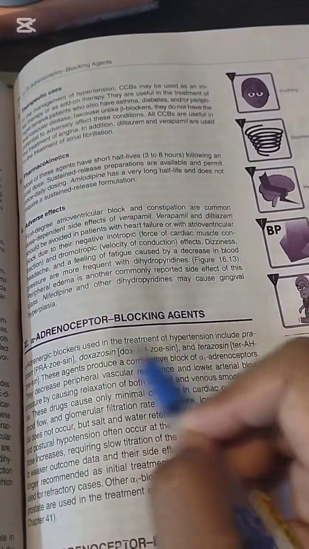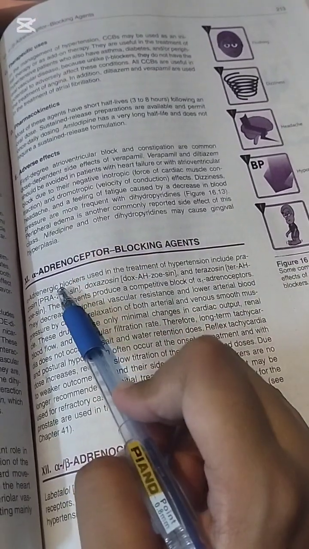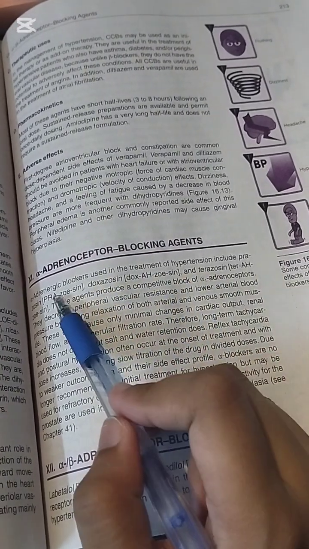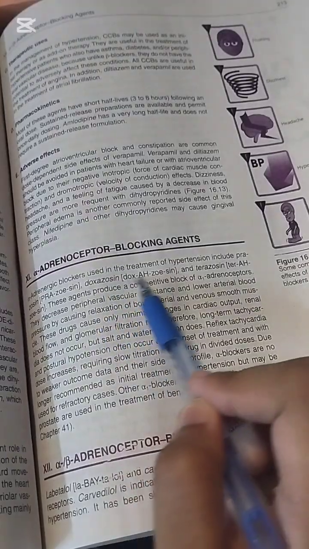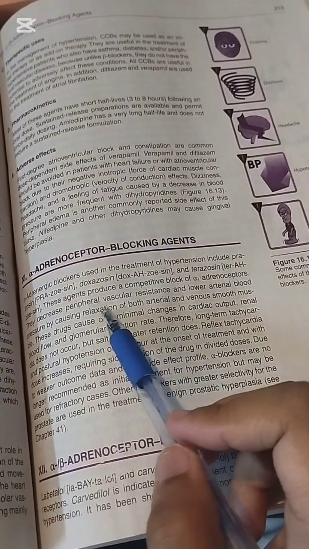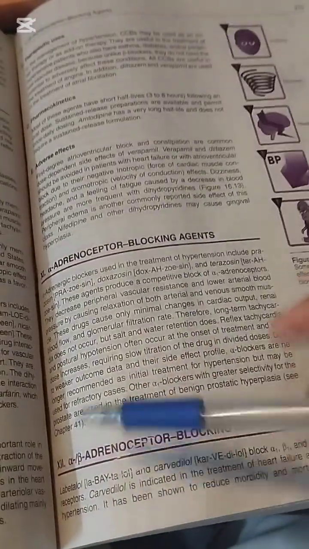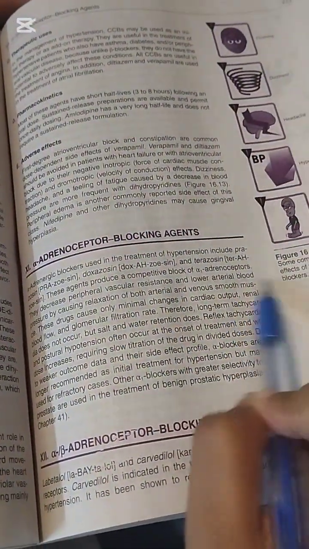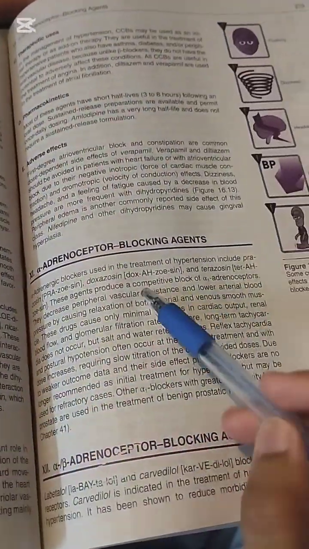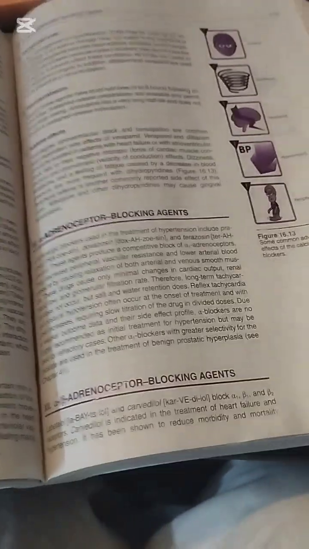Alpha adrenergic receptor blocking agents are prazosin, doxazosin, and tamsulosin. Alpha adrenergic receptor blockers used in treatment of hypertension include prazosin and doxazosin. They will produce a competitive blockade of alpha adrenergic receptors. They decrease the peripheral vascular resistance, mainly by smooth muscle contraction. Lower the arterial blood pressure by causing relaxation of both arterial and venous smooth muscles. They cause only minimal change in cardiac output, renal blood flow, glomerular filtration rate.